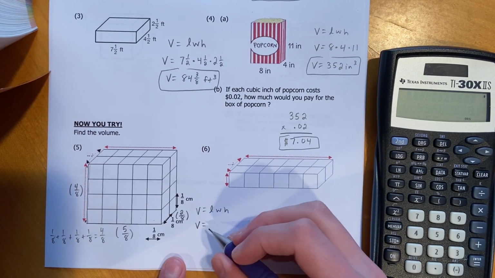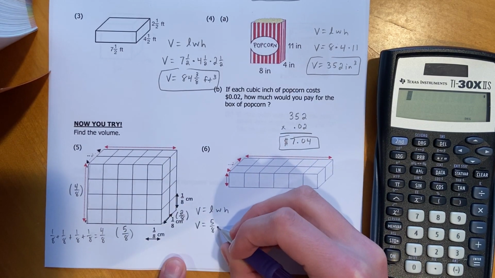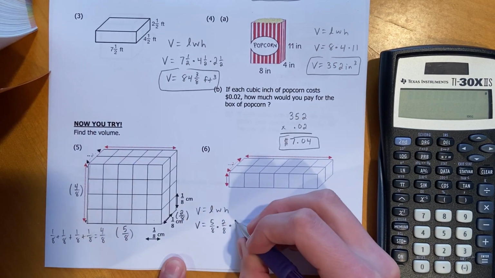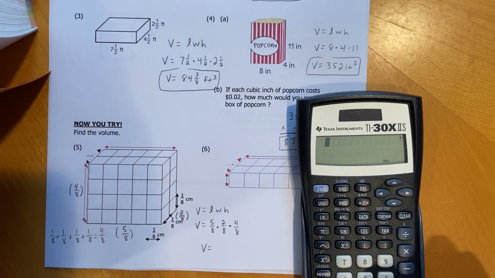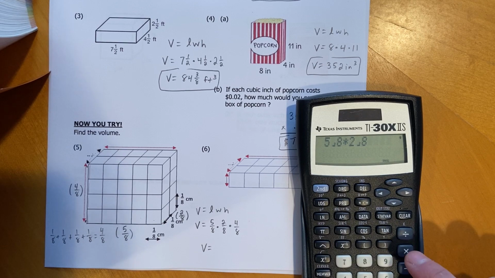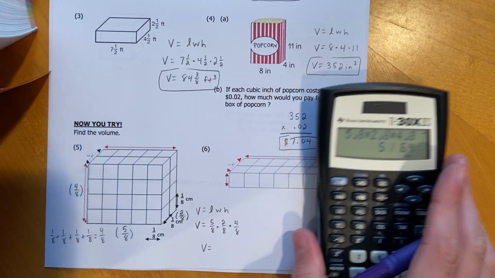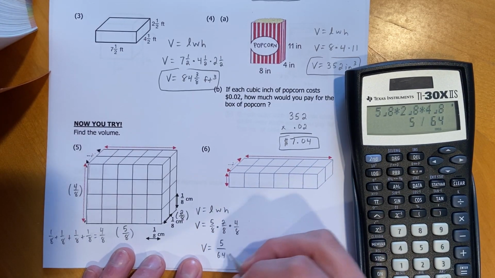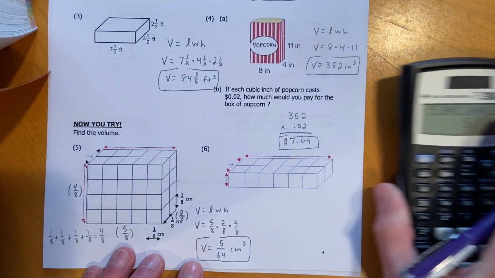Time for substitution. Volume equals 5/8, my length, times 2/8, my width, times 4/8, my height. Volume equals 5/8 times 2/8 times 4/8. We get 5/64 centimeters cubed. 5/64 centimeters cubed. Awesome.